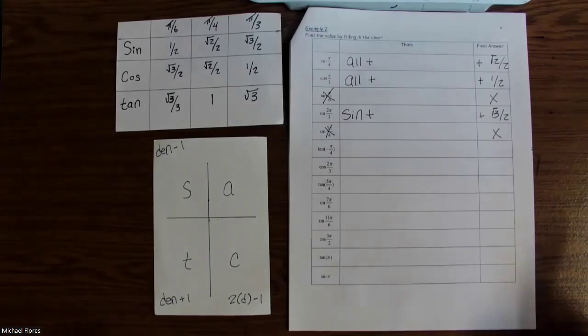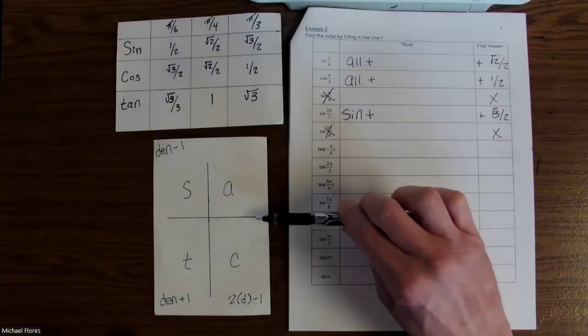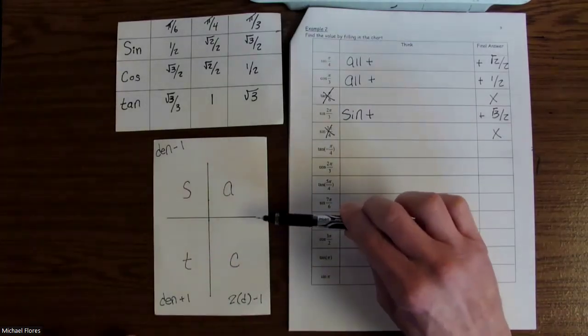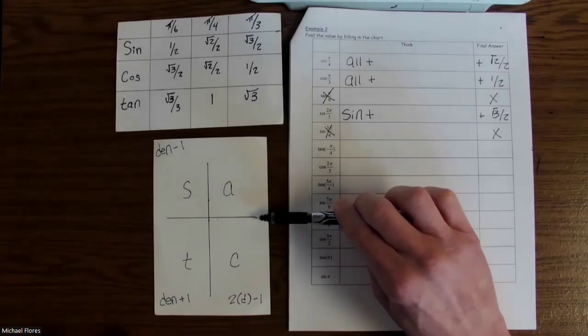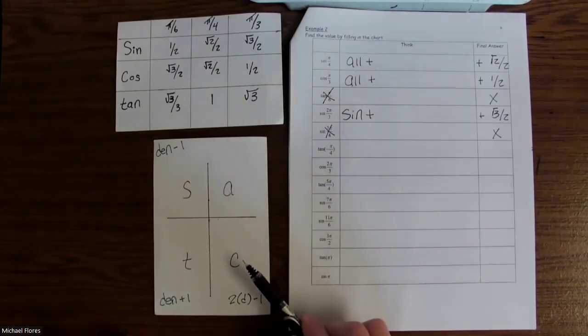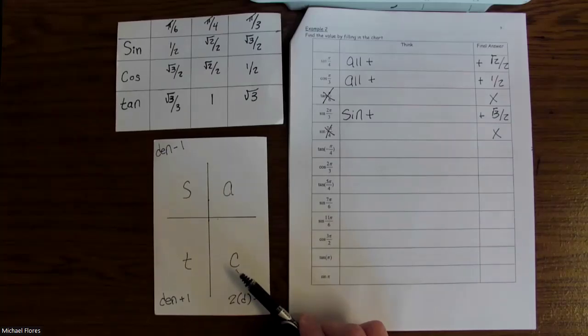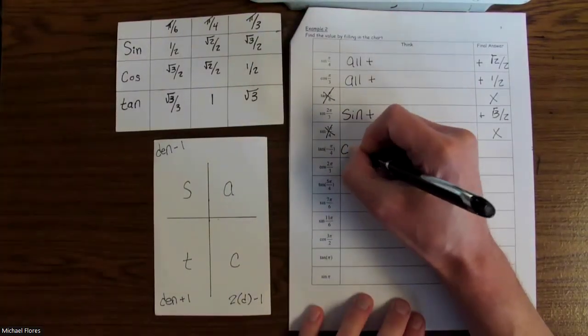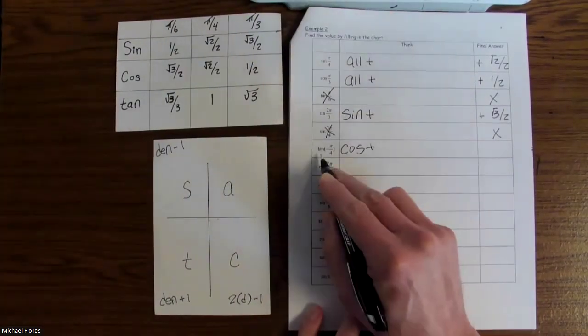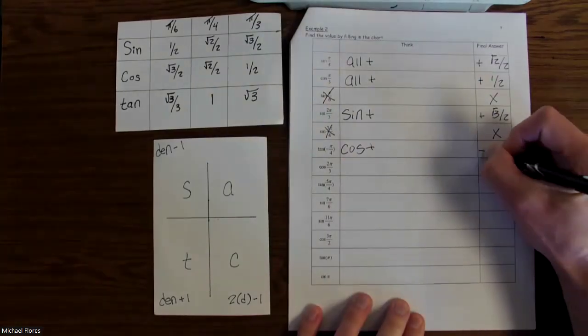Okay, tangent of negative pi over 4. Pretend I have a unit circle here. Here we're at 0 radians. If I rotate negative pi over 4, I'm here. Negative rotations are just that. It just tells you which way to rotate. Now I'm in quadrant 4. The only thing positive in quadrant 4 is cosine. Cosine is positive. They want tangent though, so I'm going to go ahead and put negative.